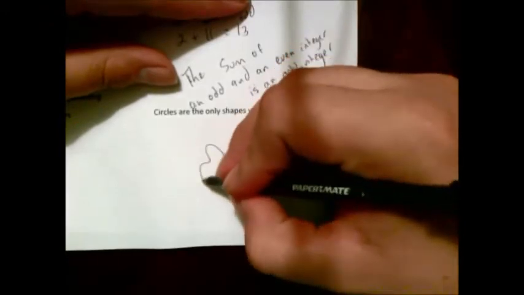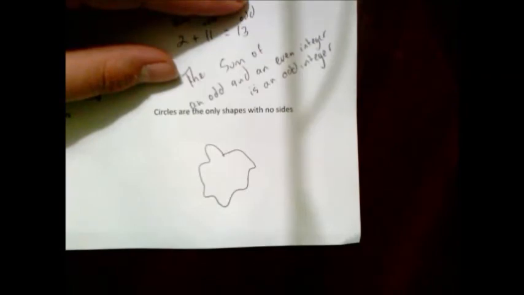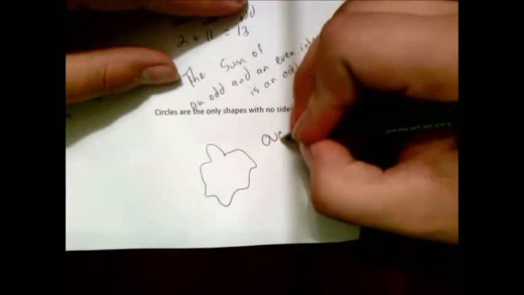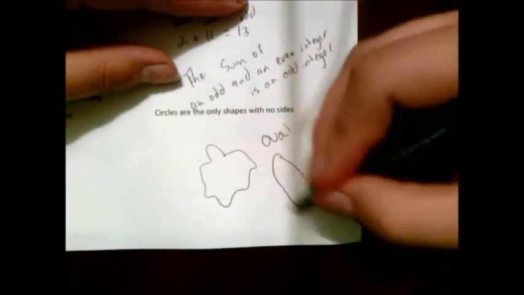Circles are the only shapes with no sides. Really shape, I'm not saying it's a polygon or anything like that. Technically, I could just have drawn this. This has no sides, and it's obviously not a circle. Shapes are pretty easy. They don't really have a definition of what a shape is, so I just made a squiggly thing. But if you wanted to be more exact, you could have said something like an oval. It's not a circular shape, but it still has no sides.